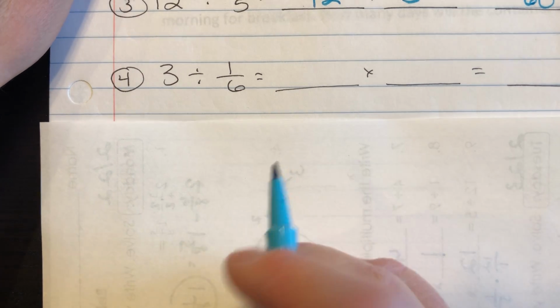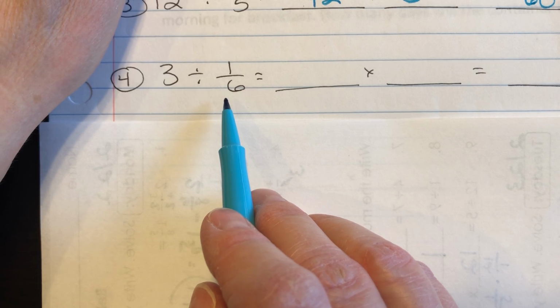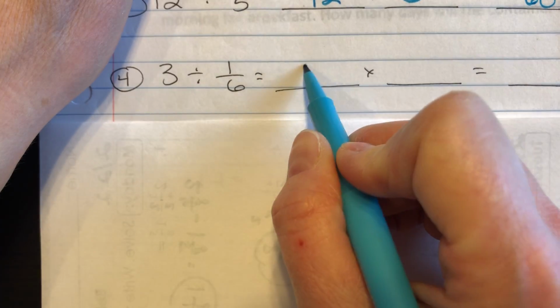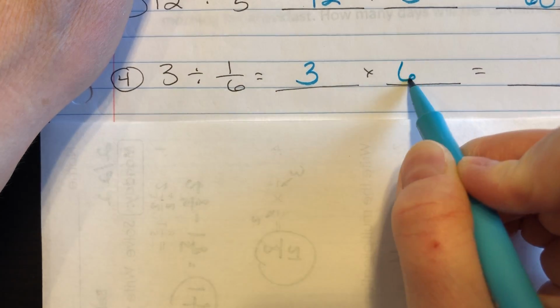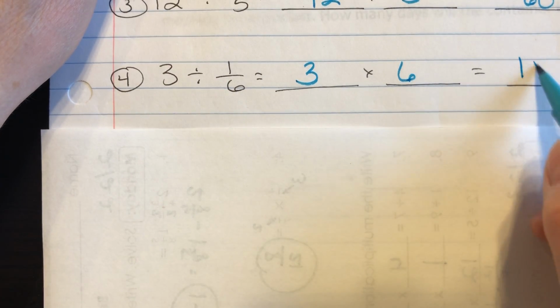3 divided by 1/6. So we have 3. We're dividing it by 1/6. What is that the same as? That is the same as 3 times 6. So 3 divided by 1/6 is the same as 3 times 6, which would mean 18.